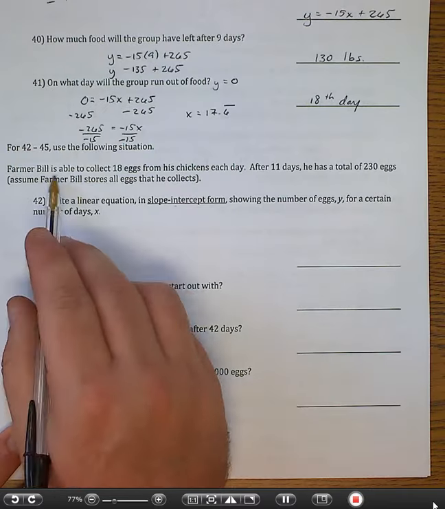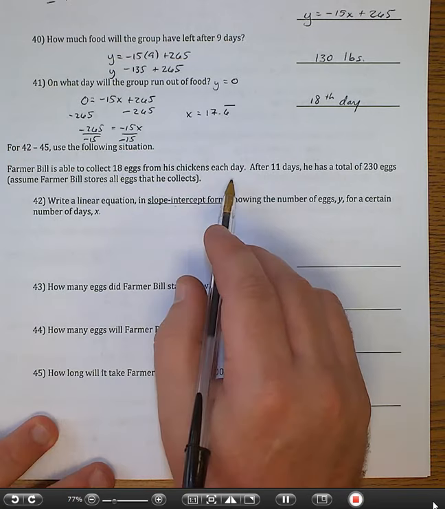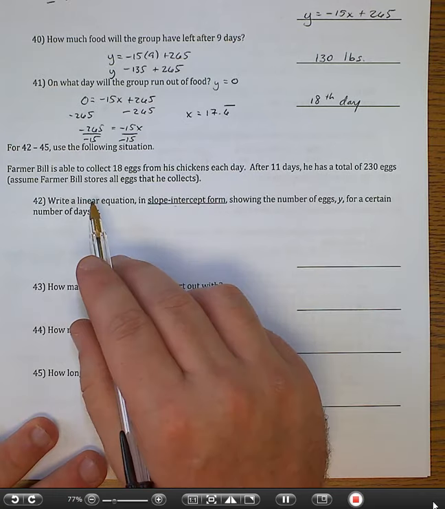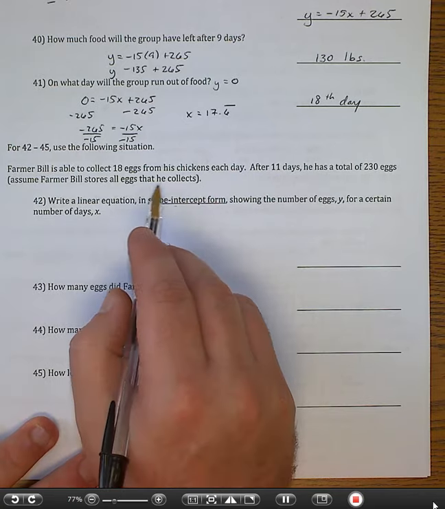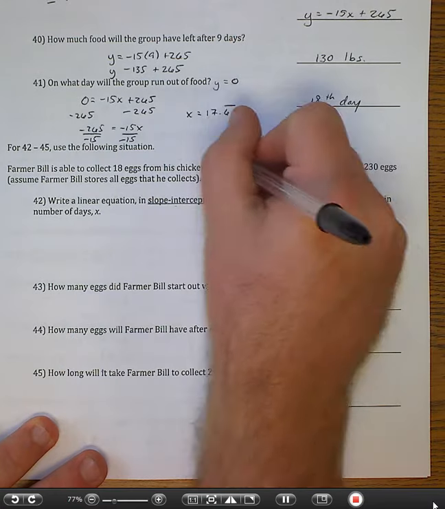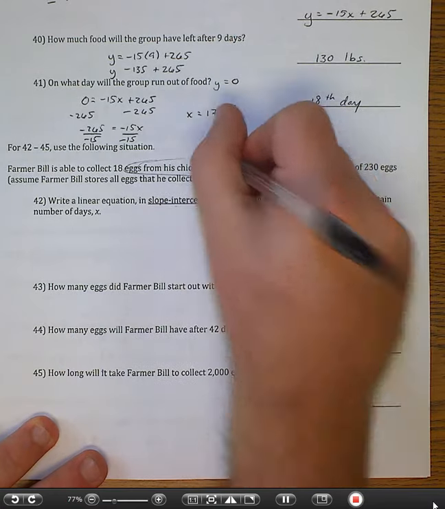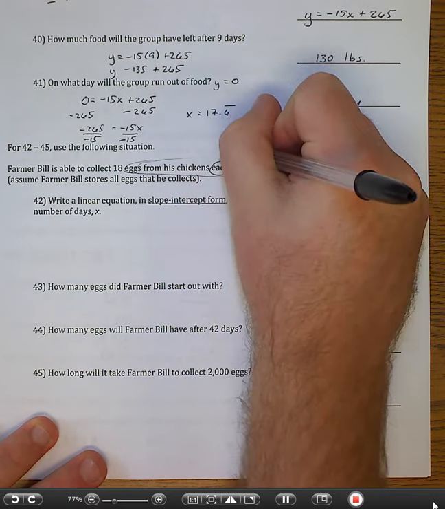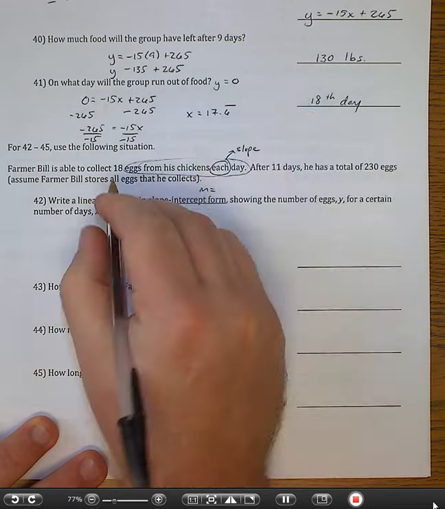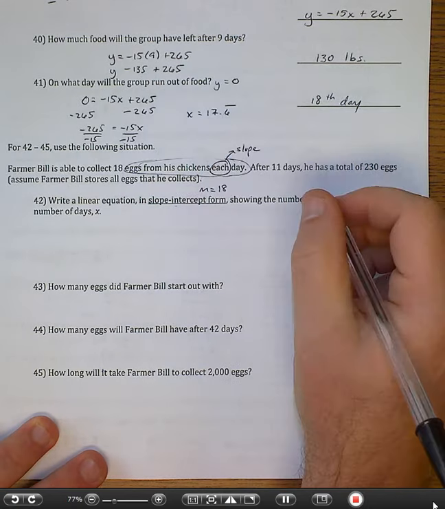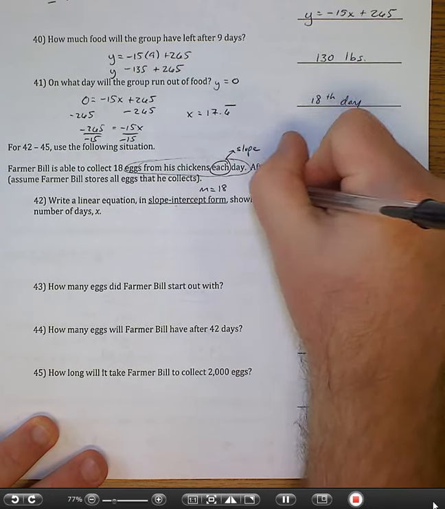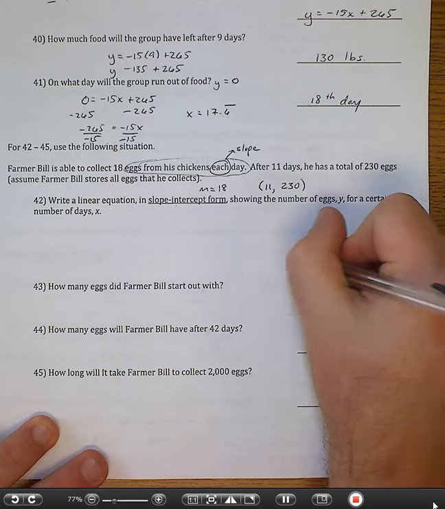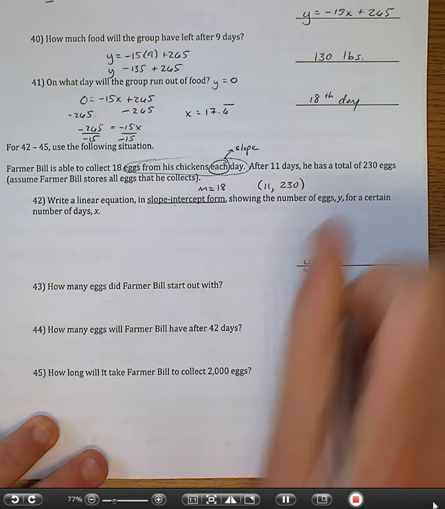Farmer Bill is able to collect 18 eggs from his chickens each day. After 11 days, he has a total of 230 eggs. Okay? Assume that Farmer Bill stores all the eggs that he collects. So I saw on here eggs from his chicken each day. That's my slope. So m is 18. Okay, I gave you the slope on this one. After 11 days, that's an x value. He has a total of 230 eggs. That's a y value. So I have half of what I need. I have 18x. I just need the y-intercept.